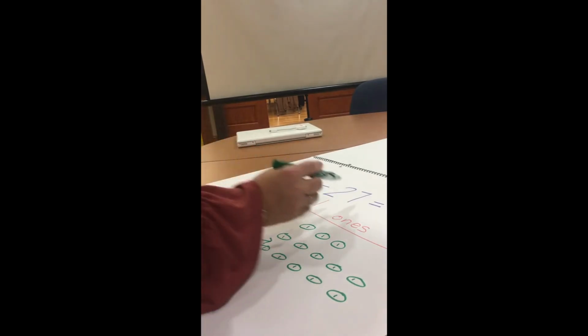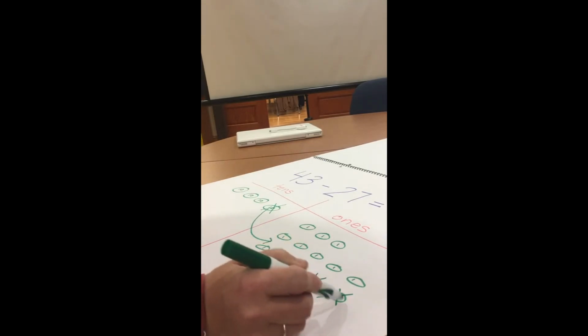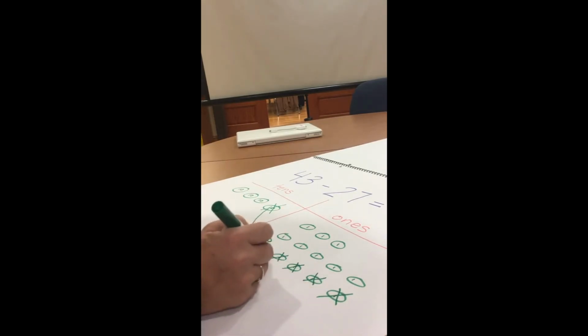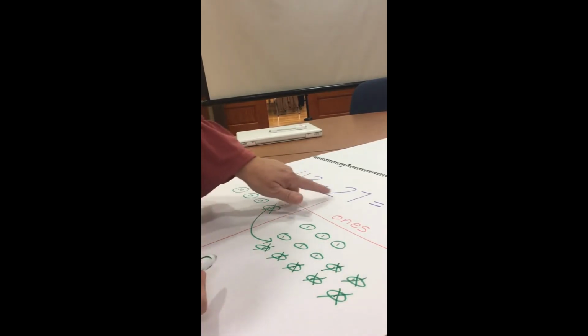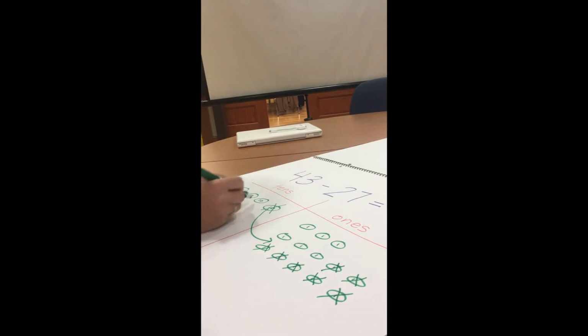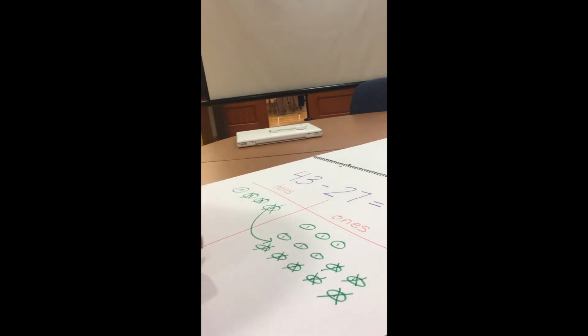So we're going to start with the ones, and we will X out 7. 1, 2, 3, 4, 5, 6, 7. And then we have to remove 2 tens. 1, 2. That gives us 1 ten and 1, 2, 3, 4, 5, 6, 6 ones.